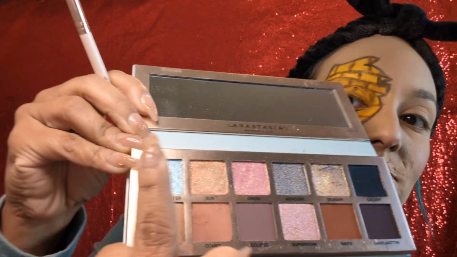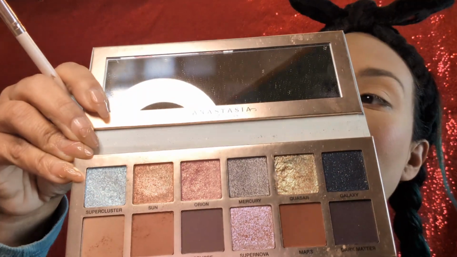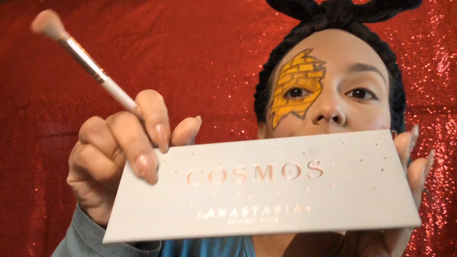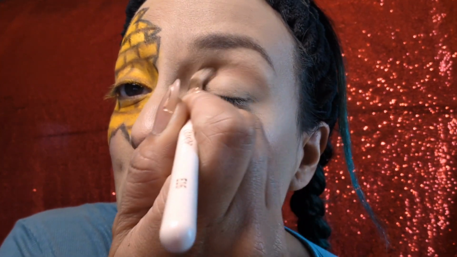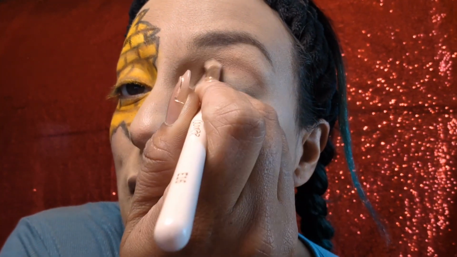So if you guys don't mind, I'm going to go ahead and go in with a beautiful light blue, baby. It's called Super Cluster. It's from the Anastasia Cosmos palette. I love this palette so much. So I am going in with Space Dust in the crease. And then we're going to go in with that blue.